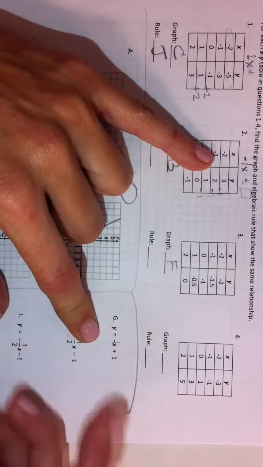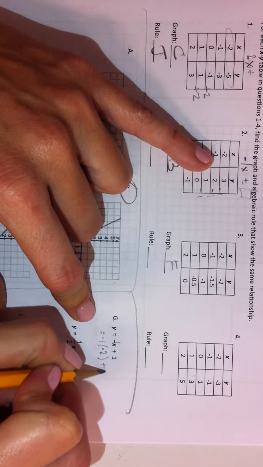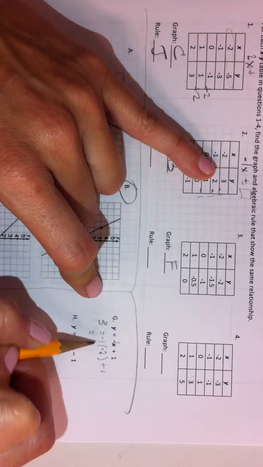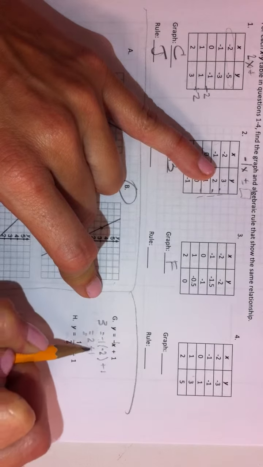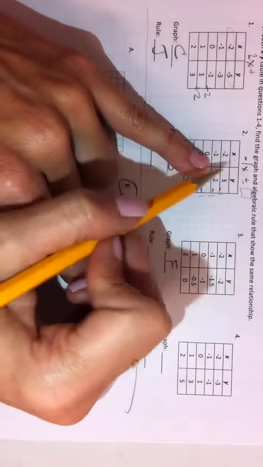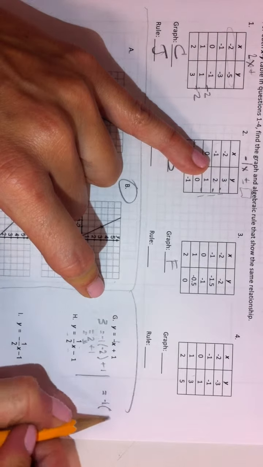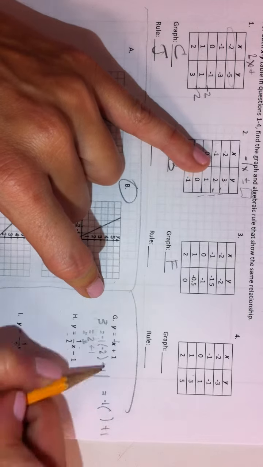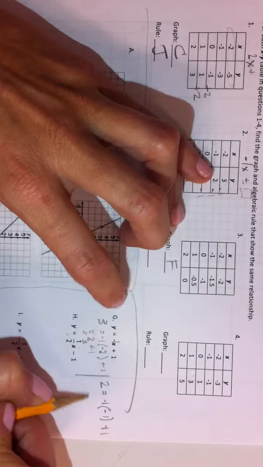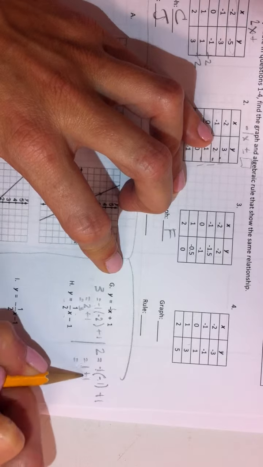If I put a -2 into this machine, I should get a 3 out. So let's see, -1 times -2 is +2. 2 plus 1 is 3, yep. Let's try one more. If I put a -1 in, I should get a 2 out. So -1 times -1 is +1. 1 plus 1 is 2.